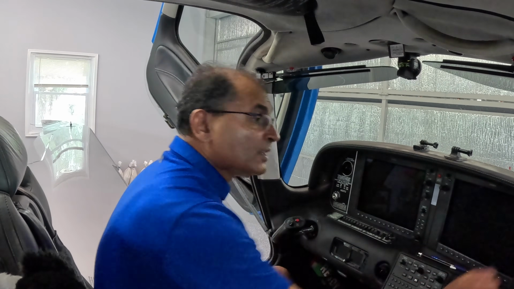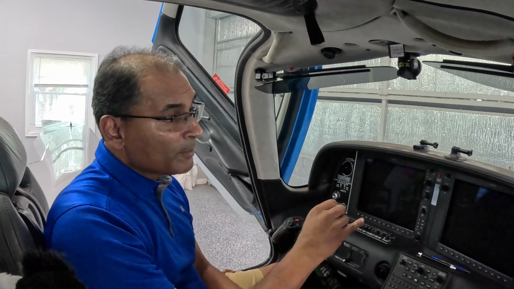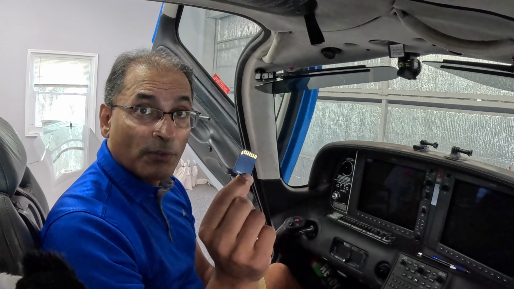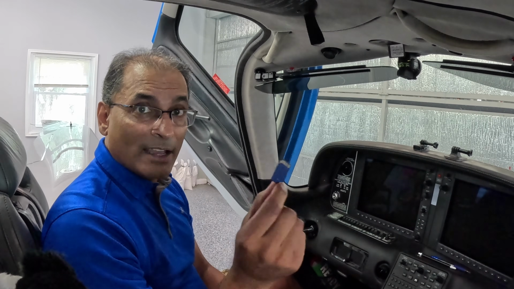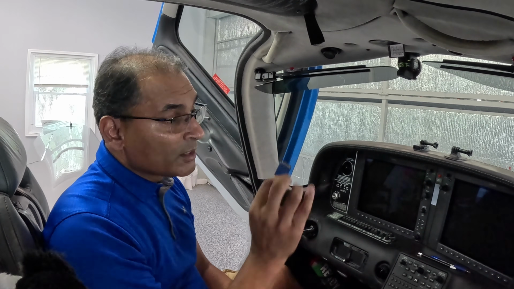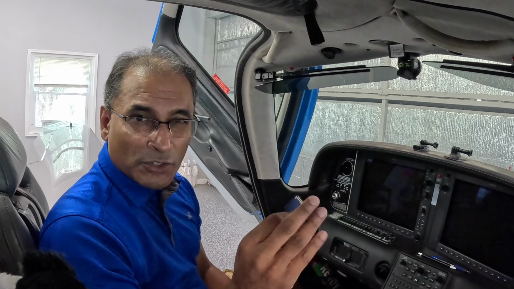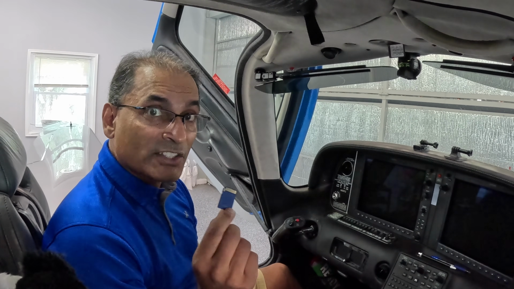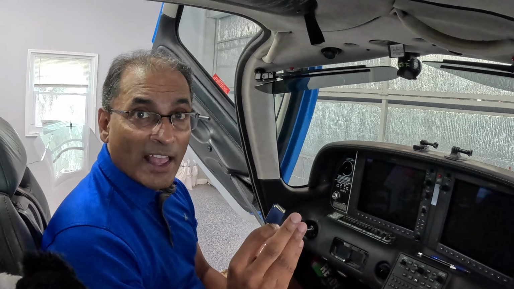So the first step is to take your data. In my plane, I have Garmin avionics, so I take the data card from that Garmin avionics and download the CSV file. The way the Garmin avionics work, and I'm pretty sure all the other ones do too, each flight will generate one CSV file. It's a very small file, and you take that file and upload it into FlySto. So let's jump over to the computer and I'm going to show you how to do that.